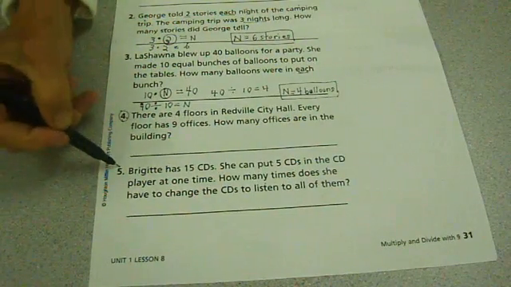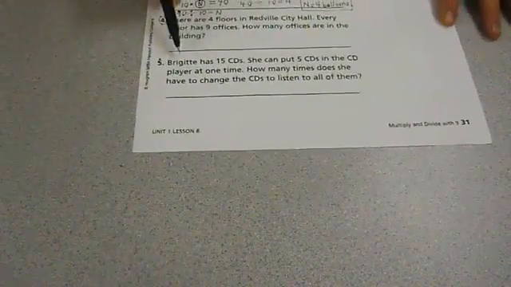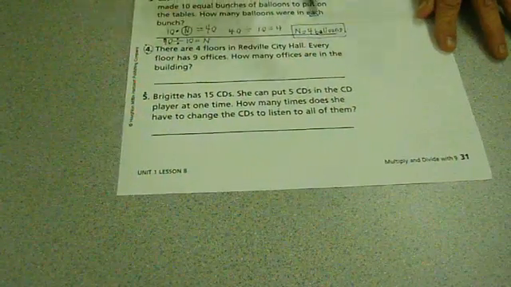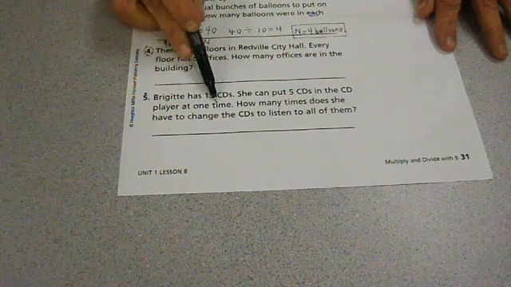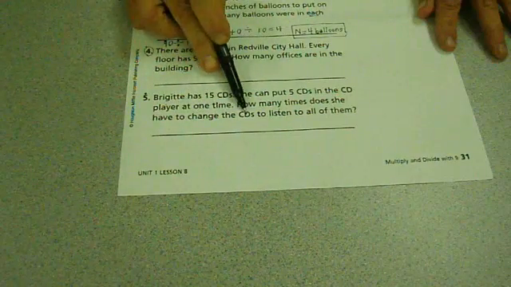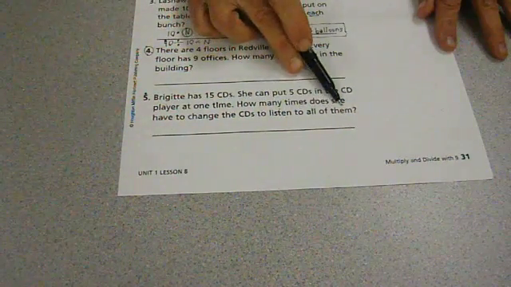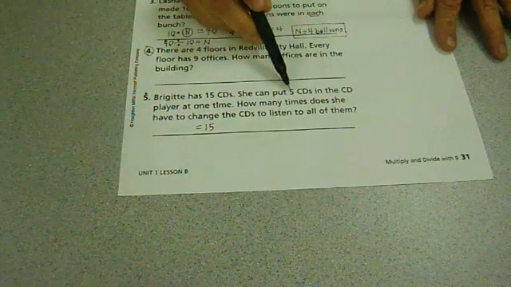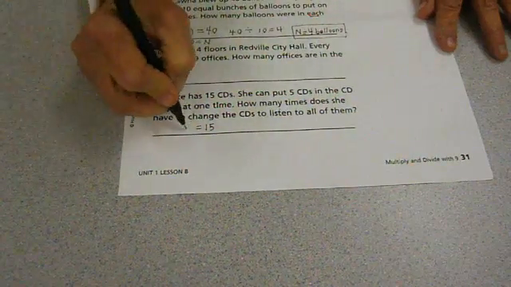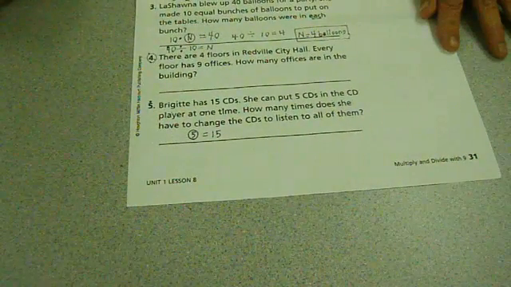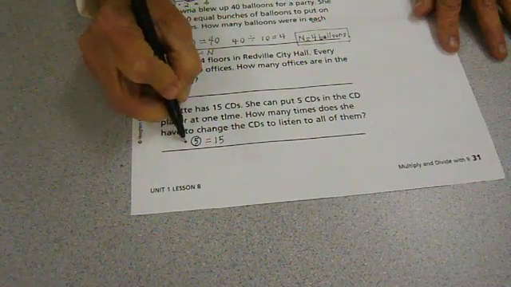We're going to skim number 4. We're going to go down to number 5. Bridget has 15 CDs. She put 5 CDs in the CD player at one time. How many times does she have to change the CDs to listen to all of them? Well, I know she has 15 CDs. I'm going to put equals 15. She can put 5 CDs in the player at one time. So every time she loads the player up, she can put 5 CDs in. There's my each. And I know this is my multiplication.